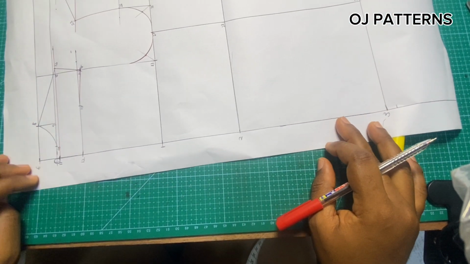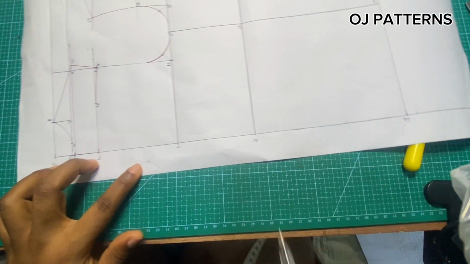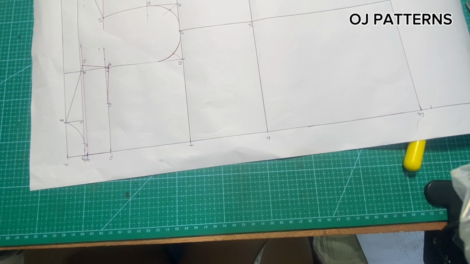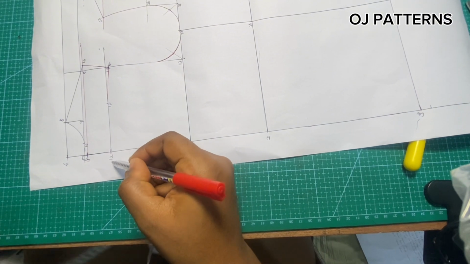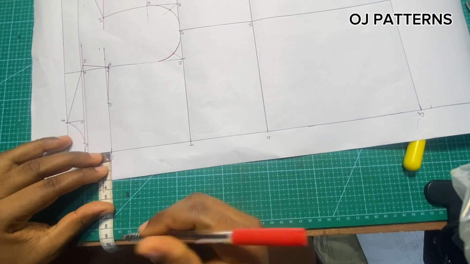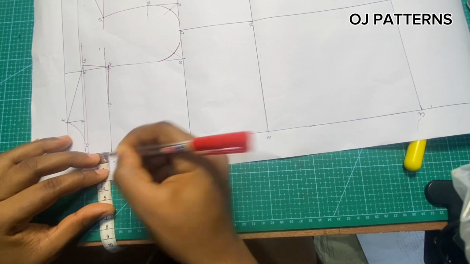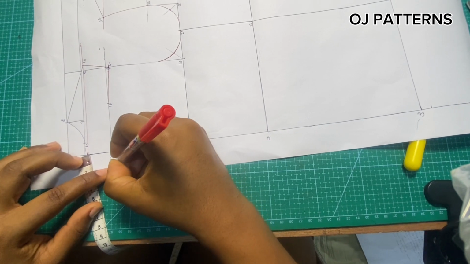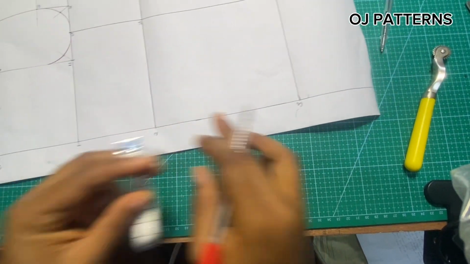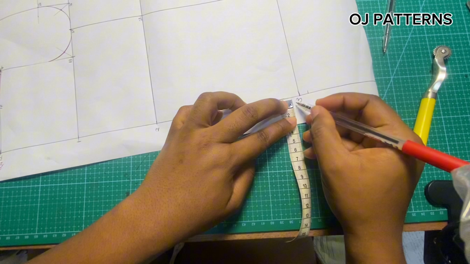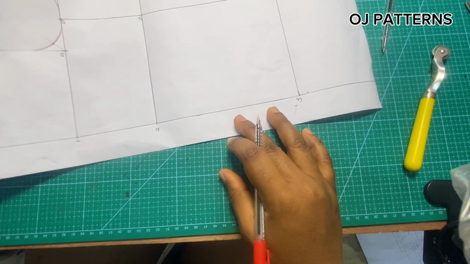Okay, next step is 12 to 32. That's the center back line. 12 to 32 is 2 cm for back plate. So from point 12, we'll mark back 2 cm for the back plate, and this will be 32. Square down. So I'll come here, mark same 2 cm, and then connect.